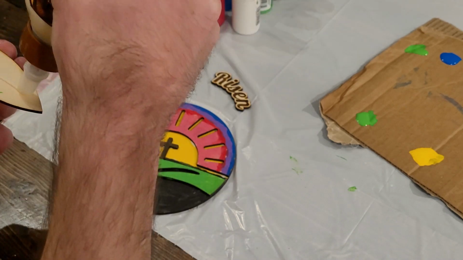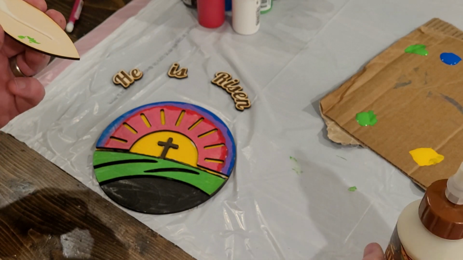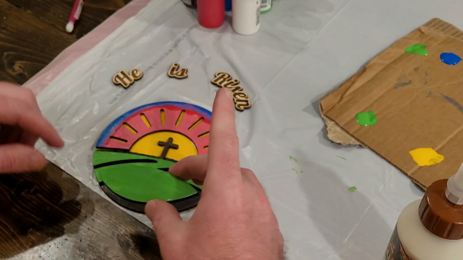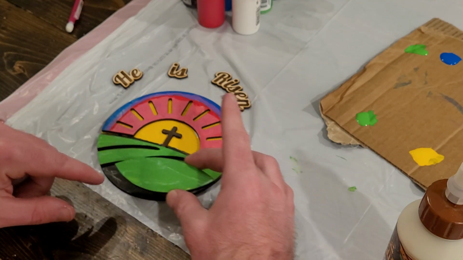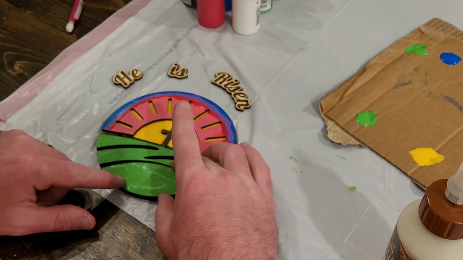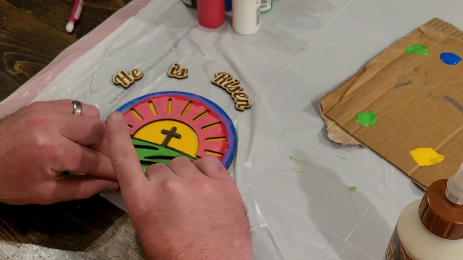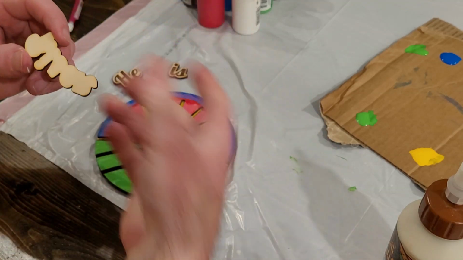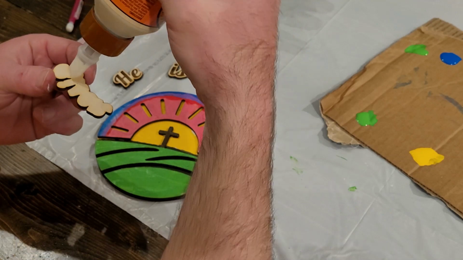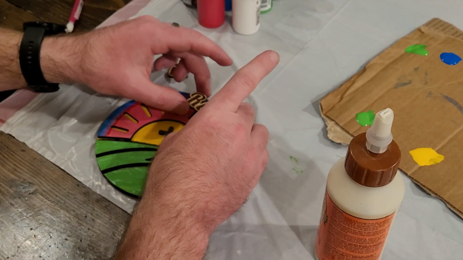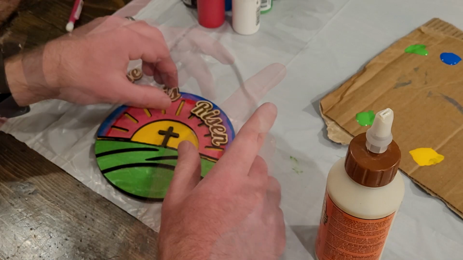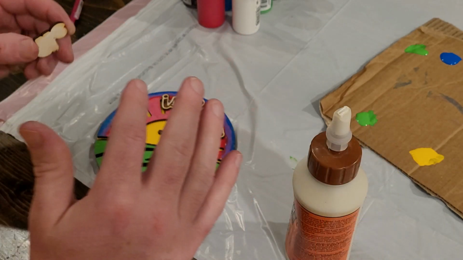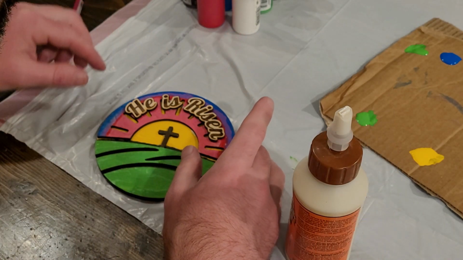One of the really amazing things about lasers is that you can cut out things like that cross, and it's such a thin piece of wood. There's no way you could ever cut that out with something like a band saw or scroll saw or something like that, but the laser can cut such a thin piece since it's not coming in contact with it. And now just same procedure on the final layer, which is the text. Just kind of work and line those up, and it's all complete.